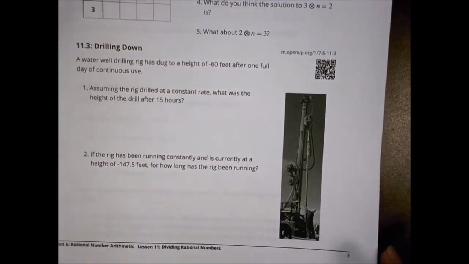Let's move on to drilling down. I don't think I explained that last one very well, but I'm just thinking about it in my head.